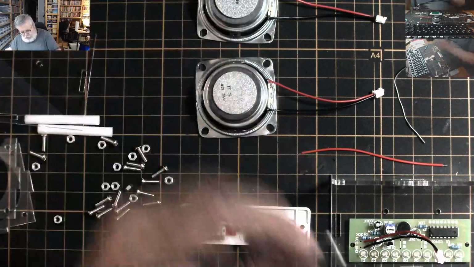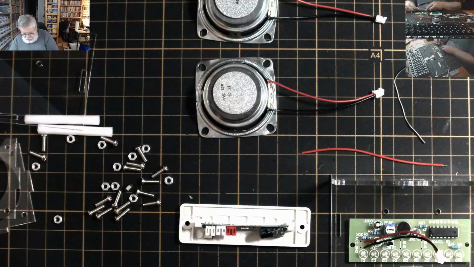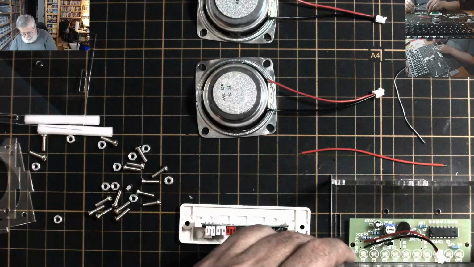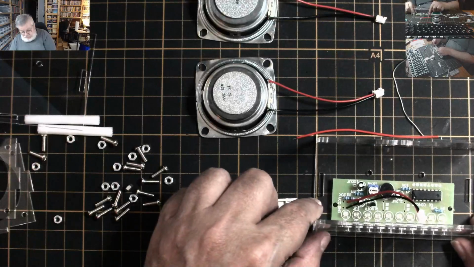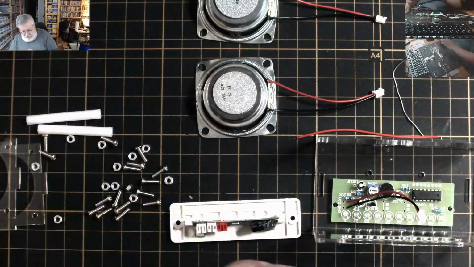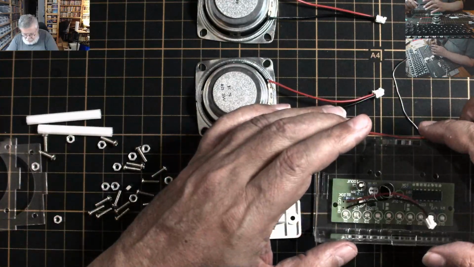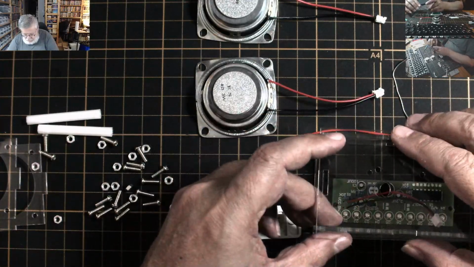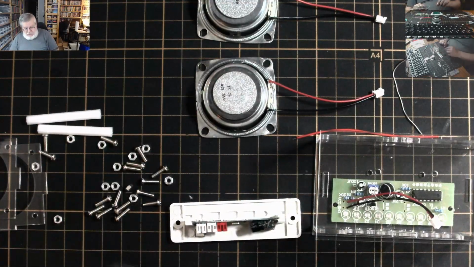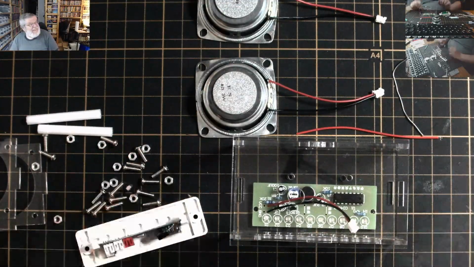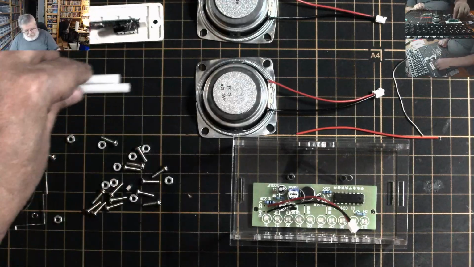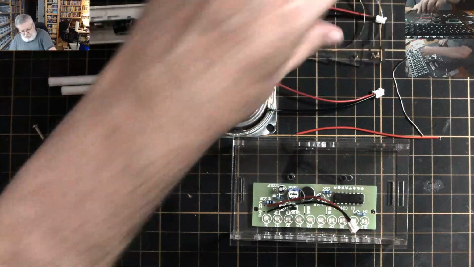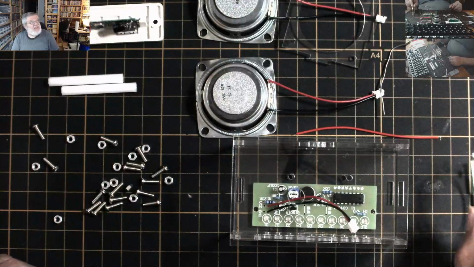And this one would go here like this. And this thing would be the back side. Kind of like that. And the speakers would end up going in the sides like that.